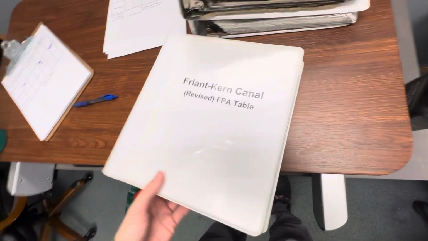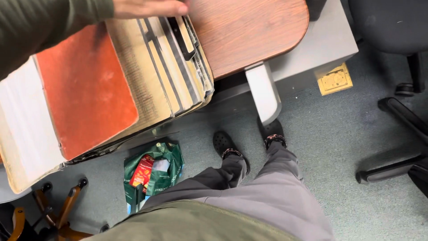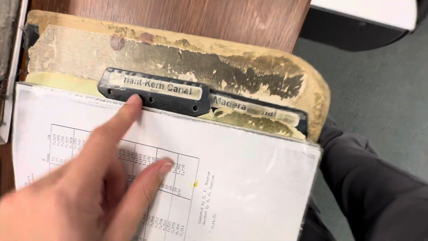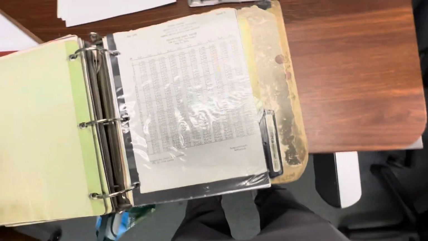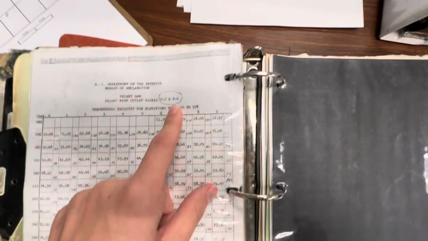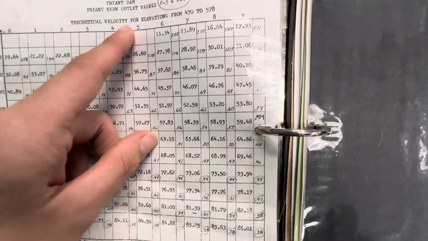Next step. We're done with this book. We've used it. Throw it away. Now we need the big black book, where you will see tabs after this first tab. San Joaquin River. We're not using that. Friant Kern Canal. Okay, we're on to something. I see a table with lots of numbers. We need to go past that. How far past that? Until you see F3 and F4 theoretical velocity for elevations that are possible.